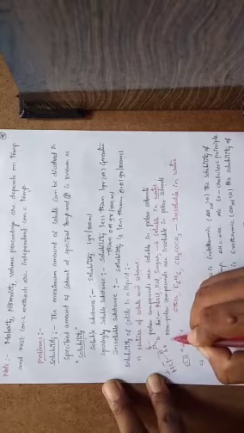And this type of hydrogen bond is not possible in non-polar compounds. For example, benzene does not dissolve in water. Here in water there is a partial negative and a partial positive, and in benzene there are no partially positive and negative charges, so there is no formation of hydrogen bond.